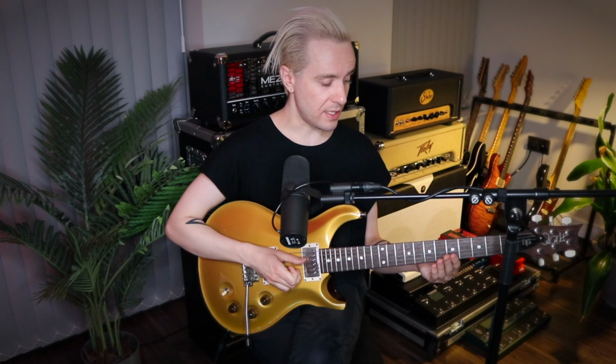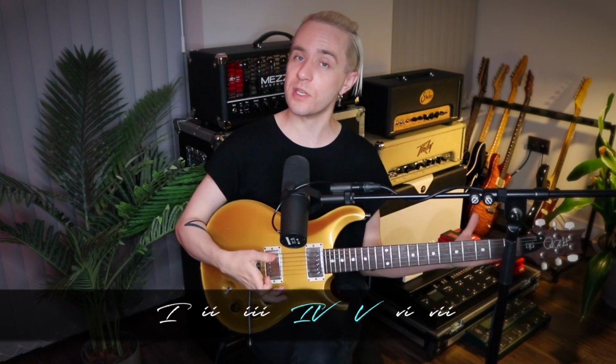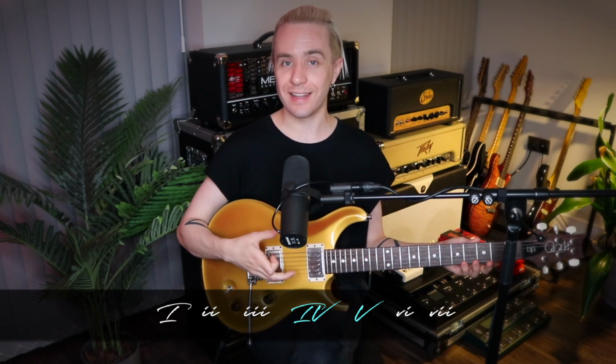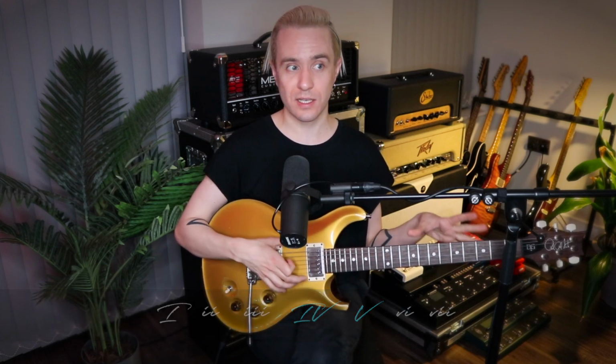Along those same lines, once again, within the key of C major, the 4 and the 5 chord, in this case, are both major and they're both separated by a tone. Again, that is the only place within the key where that particular relationship exists. Why is this important? Well, it helps us to reverse engineer chord progressions.